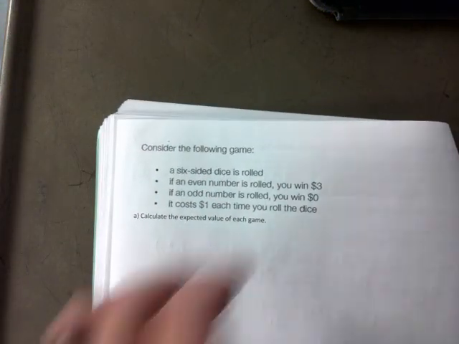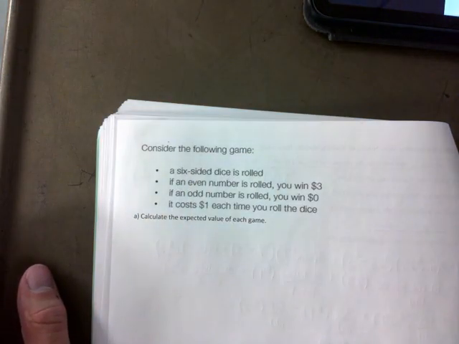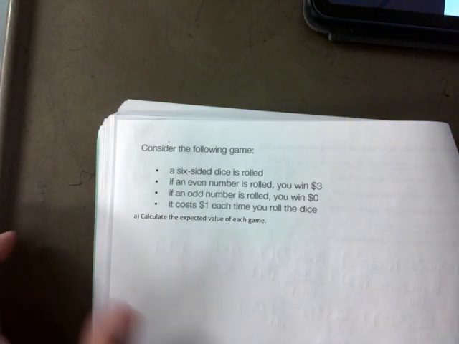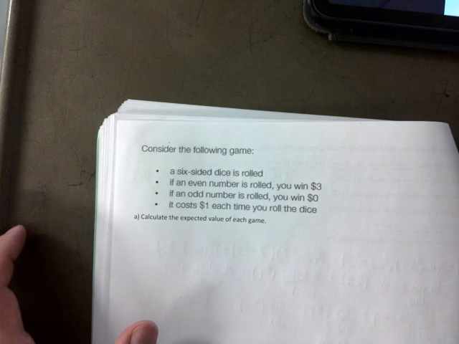Right, so let's do another example. This one here. So with this one, we're throwing a dice. This is on page 71 here.